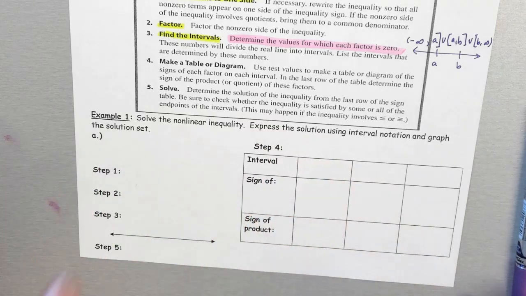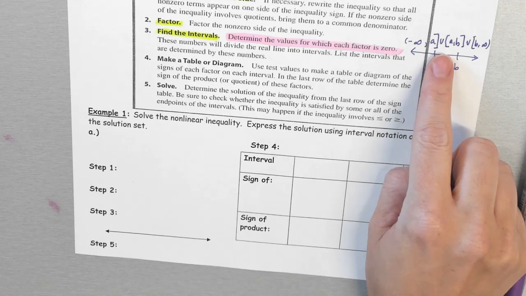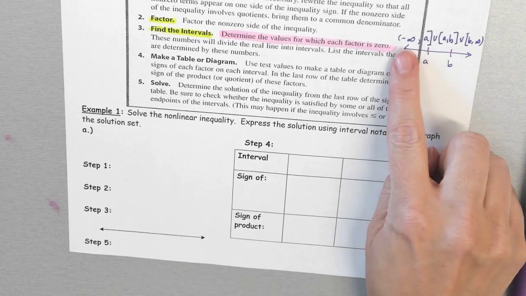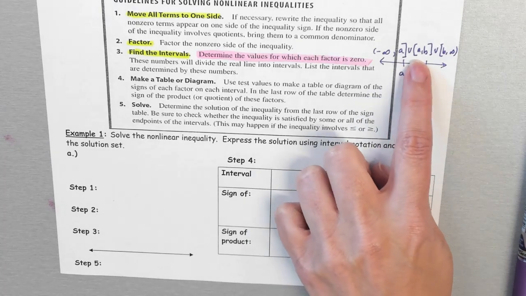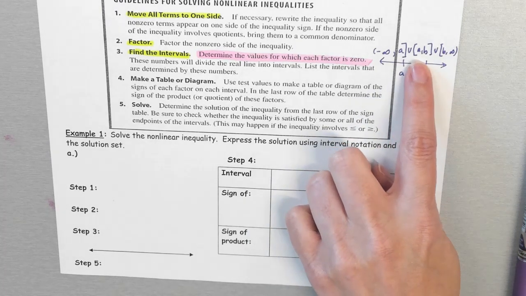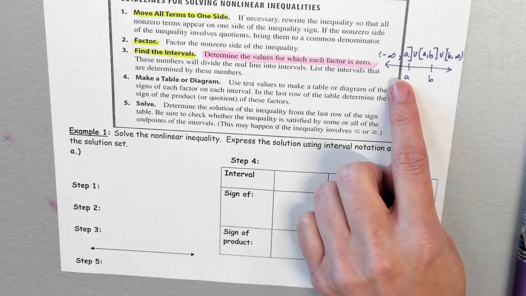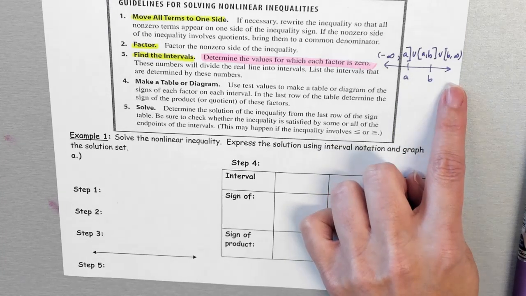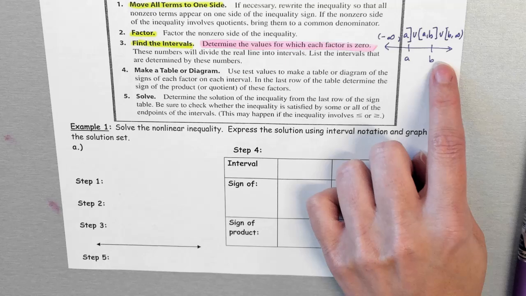Oh, yeah, they're all hard brackets. The only soft brackets for this one are infinity. And some of you might be wondering, okay, well, how can this be a hard bracket and this be a hard bracket? It can't. So what we have to do is we have to do different tests, because one of the intervals is going to be true, one's going to be false, the other one's going to be true. Some of you might start remembering that that's a pattern that we had last year, so that might start coming back to you.